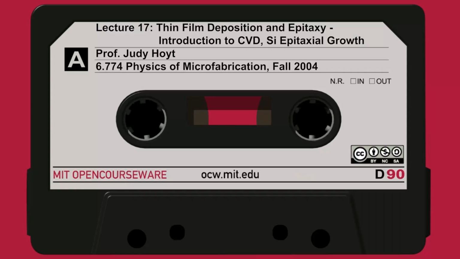And so the growth rate in this case is directly proportional to the reaction rate. The important thing to notice about K sub S is that it's exponentially dependent on temperature. So in this regime, we expect to see the growth rate exponentially dependent on temperature.